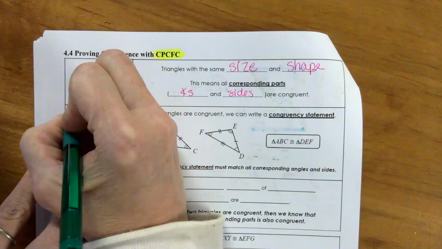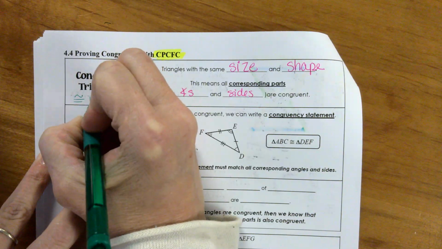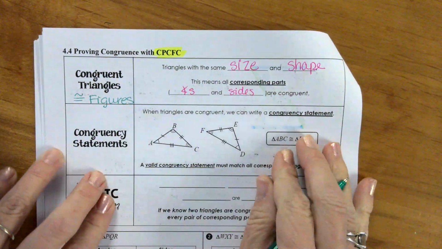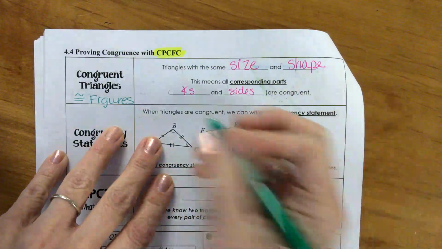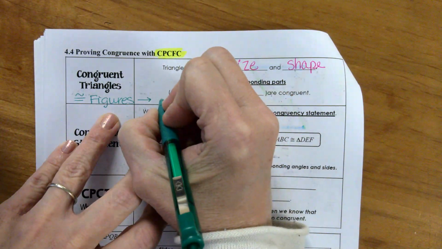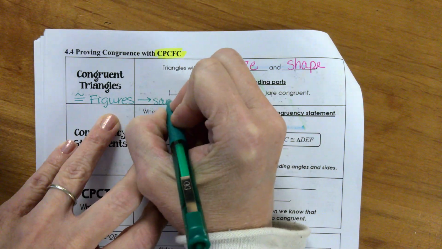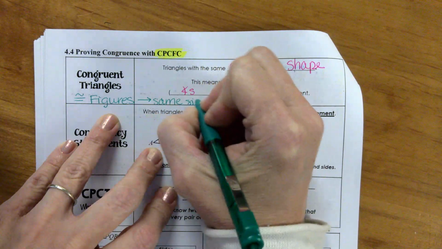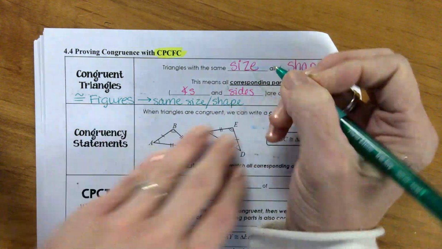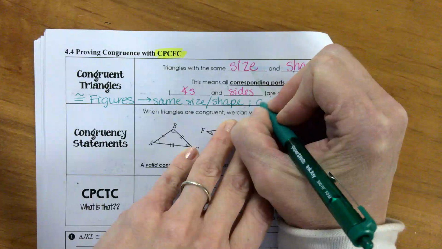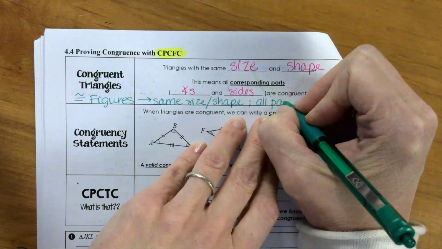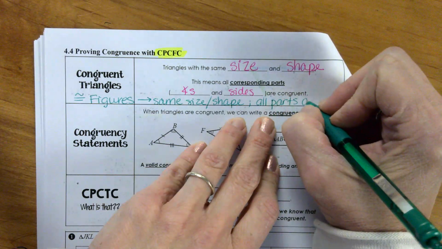Right here I want you to write congruent figures. Sometimes you won't have a triangle. Sometimes you'll just have some sort of shape. So congruent figures also means same size and shape. All corresponding parts are congruent.